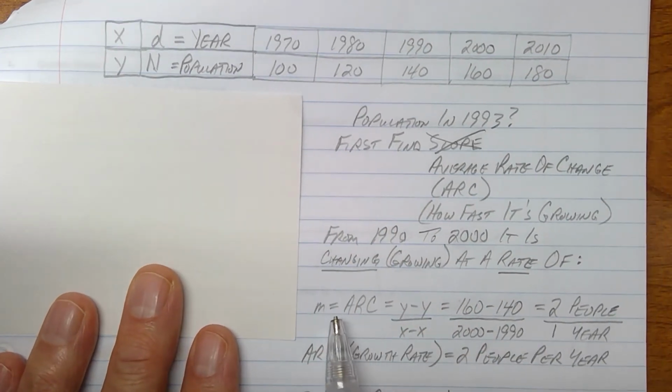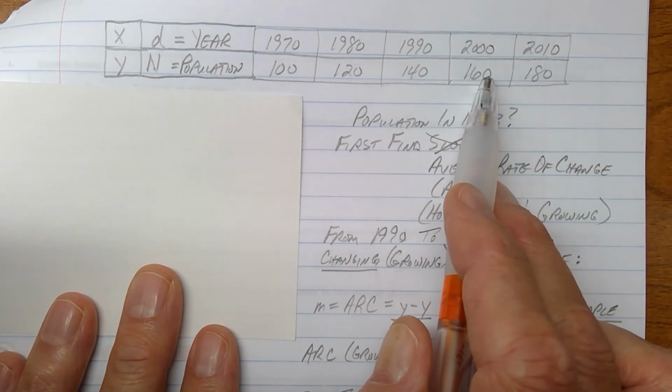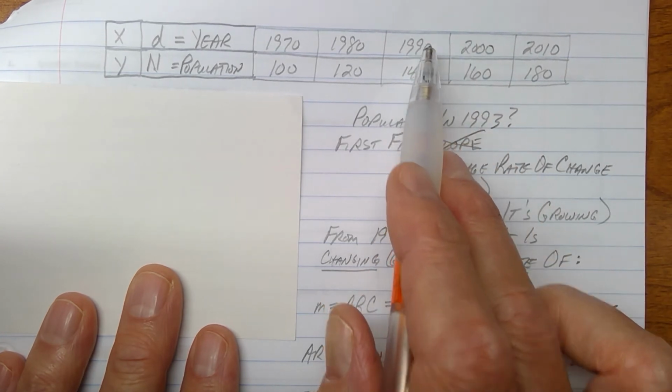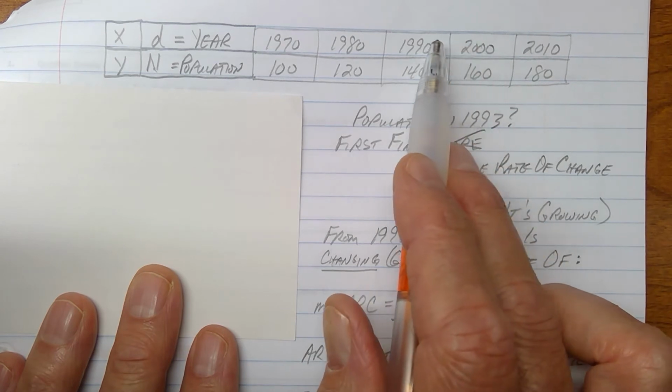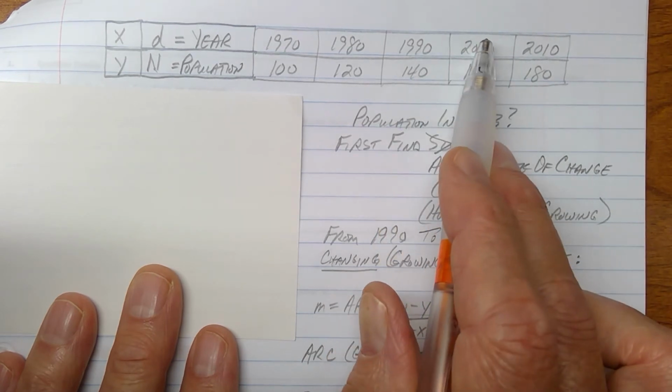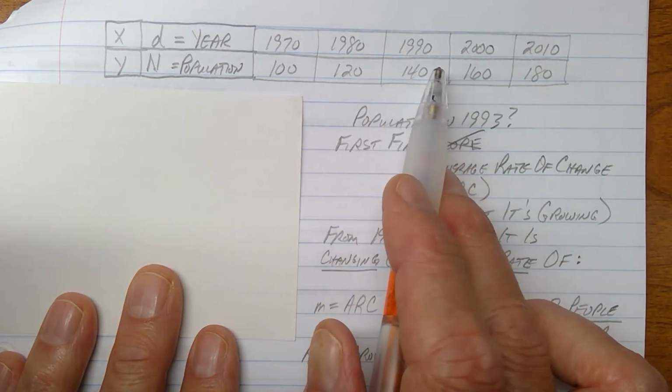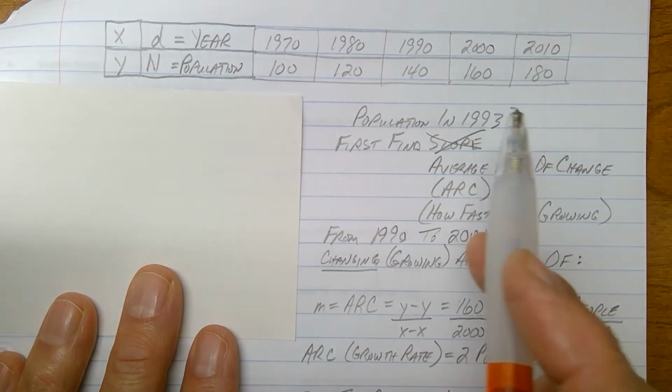We just go back to our formula, slope, which we're calling average rate of change now. Subtract the y's on top, x's on bottom. You can start wherever you want. I started at 160, so I started here. I said 160 minus 140 over 2000 minus 1990. Y minus y over x minus x. Rise over run. All right, here's the numbers down here. It works out to 2 people per year. So if you can't just see it in your head, you can figure it out real easy by doing slope.